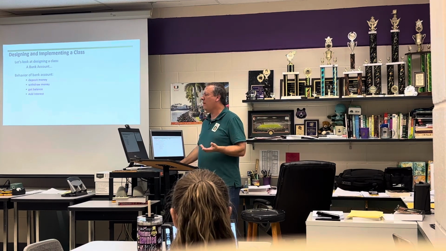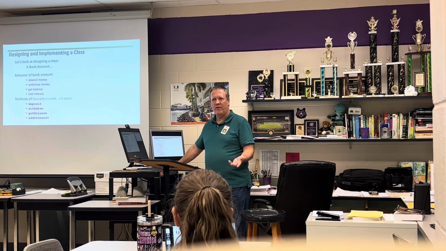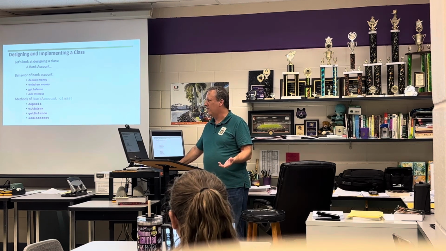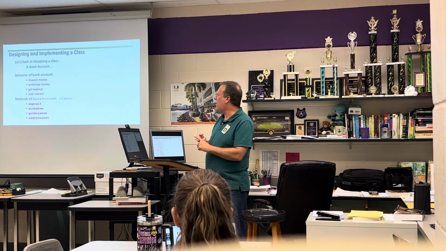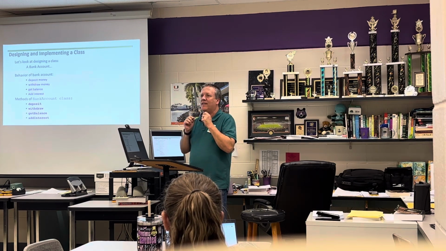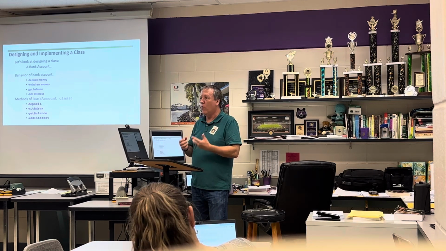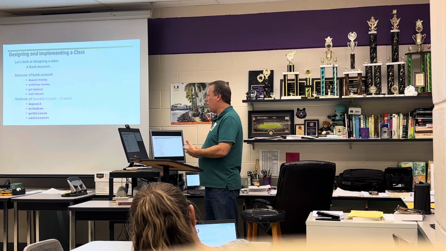Because these would be my behaviors, they're going to translate directly to methods. And so notice I put it like in Courier font, so it's like computerish looking. So I'm going to have a deposit method, withdraw method, a getBalance method, and an addInterest method, right? These are going to be the actions that I'm going to write the code for. What does it mean to deposit money? How does that change my object? What does it mean to withdraw money?